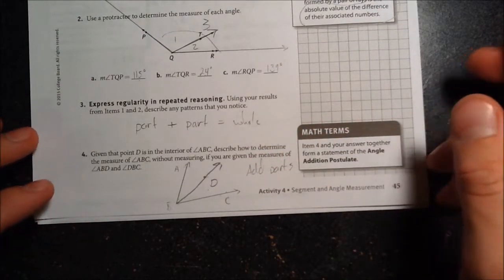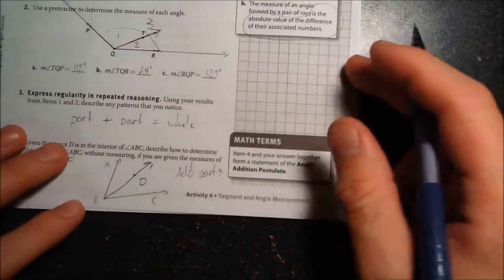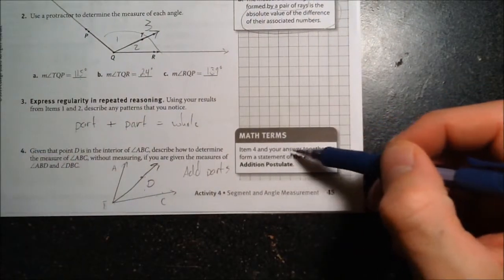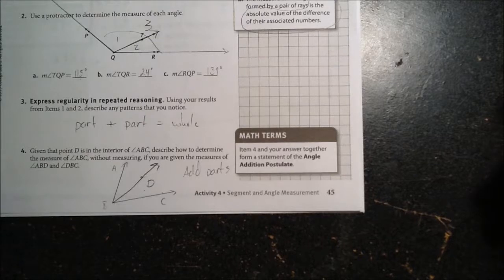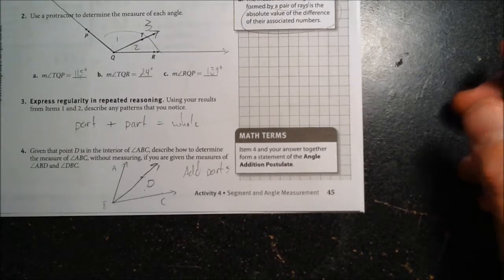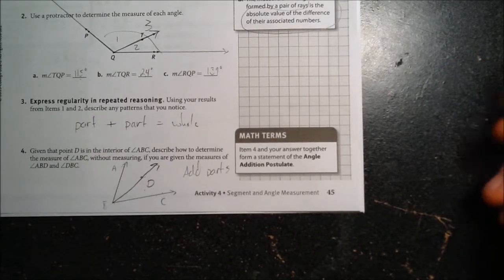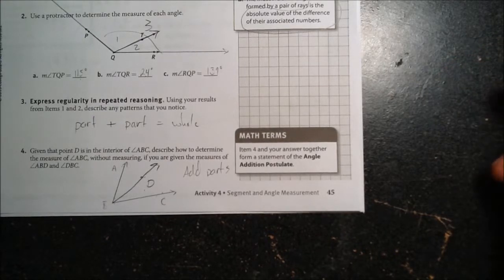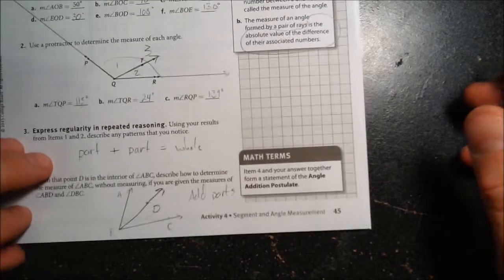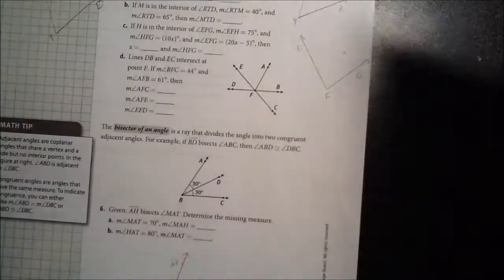The parts will sum up to equal the whole. And it says in item 4, in your answer, together form a statement of the angle addition postulate. That is just when you take the two measures and sum them together, it's going to equal the measure of the entire, the whole angle. Part plus part equals whole, just like segments.